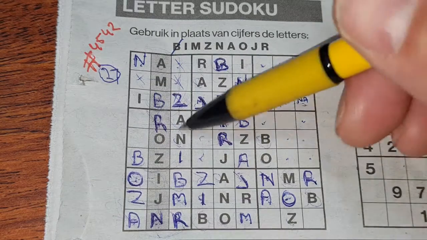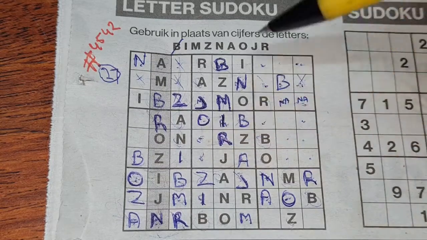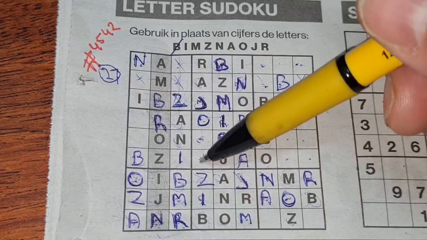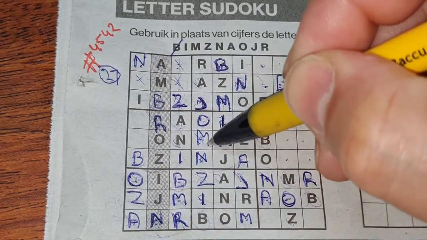Two missing letters in this big square. The letters N is missing and the M is missing. An N and an M. We have an N there, no N there. N should be here and the M goes there.